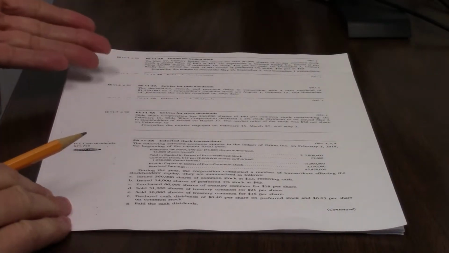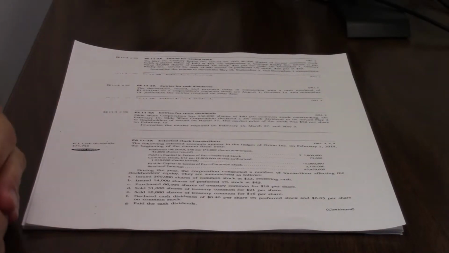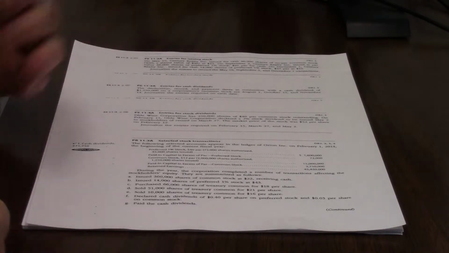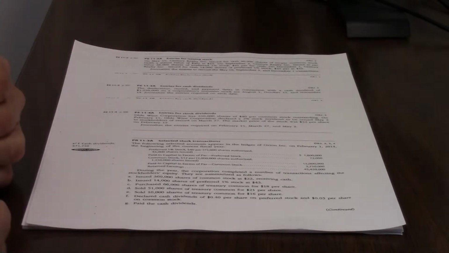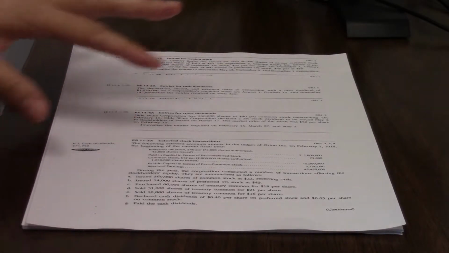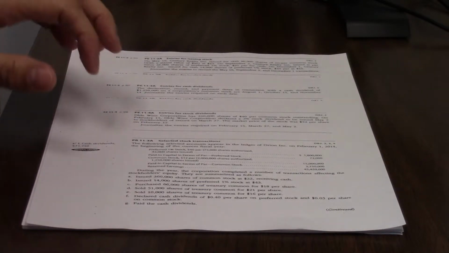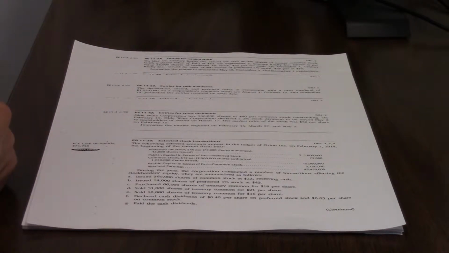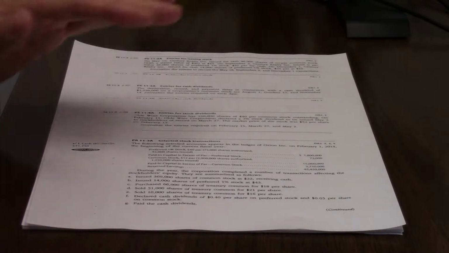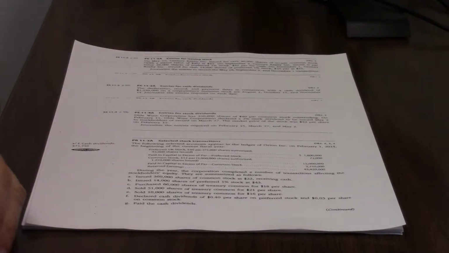Hi, we're working on Chapter 11, which deals with issuing stock and paying dividends on stock. It's the shareholders' equity portion of the balance sheet. So, it's important to understand these transactions, and we're just going to start out with issuing stock, then we'll move on to dividends, and in the next video we'll just do a whole bunch of entries.